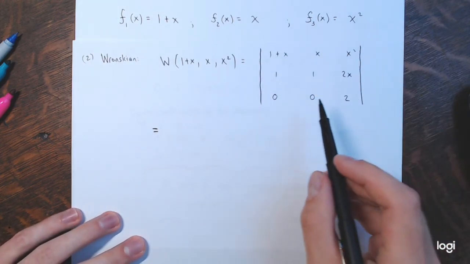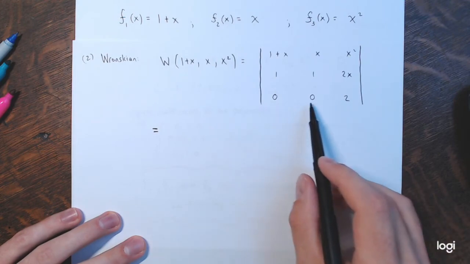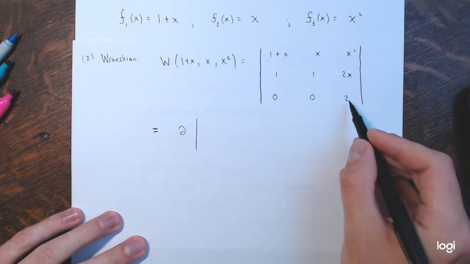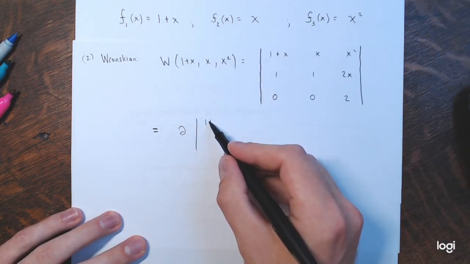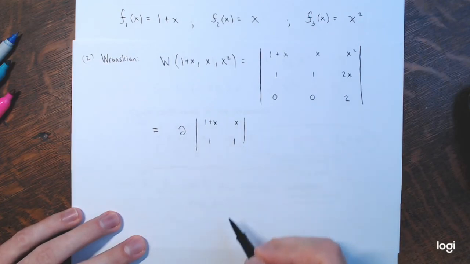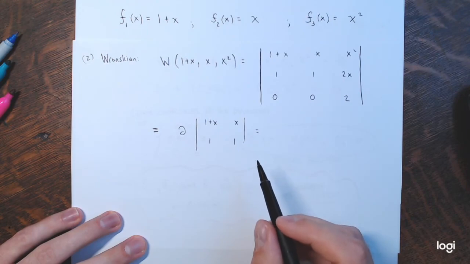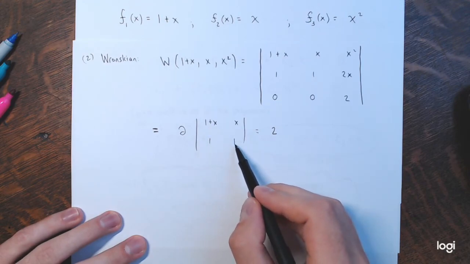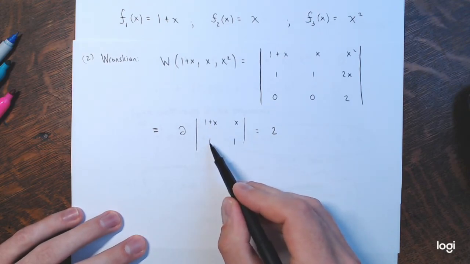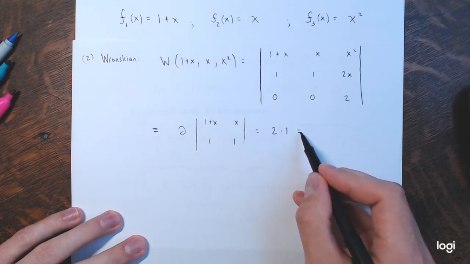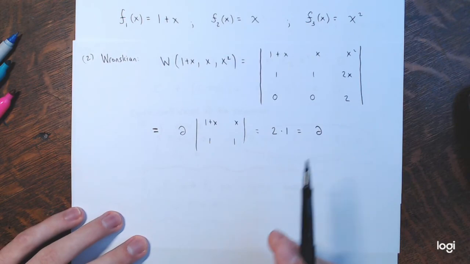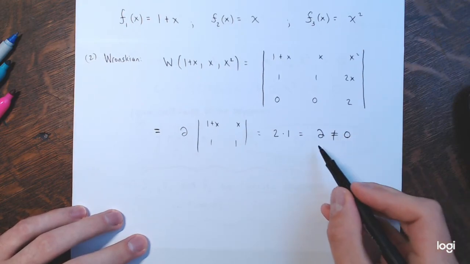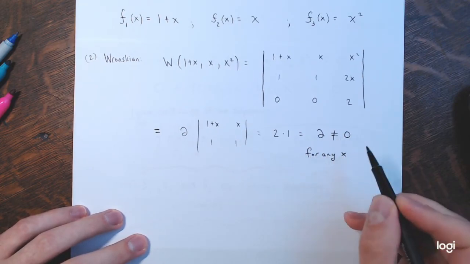And I'm going to do cofactor expansion down the third row because there's a bunch of zeros here. So this is going to be equal to 2 times the minor for this third row, third column position, which would be 1 plus x, x, 1, 1. And hopefully you can see that this is 2, and then you have 1 plus x minus x. So that's just 2 times 1, which is 2. So no matter what you plug in for x, the determinant of this matrix is 2, right? This is not 0, and this is again for any x, right? Because I left x the way it was.